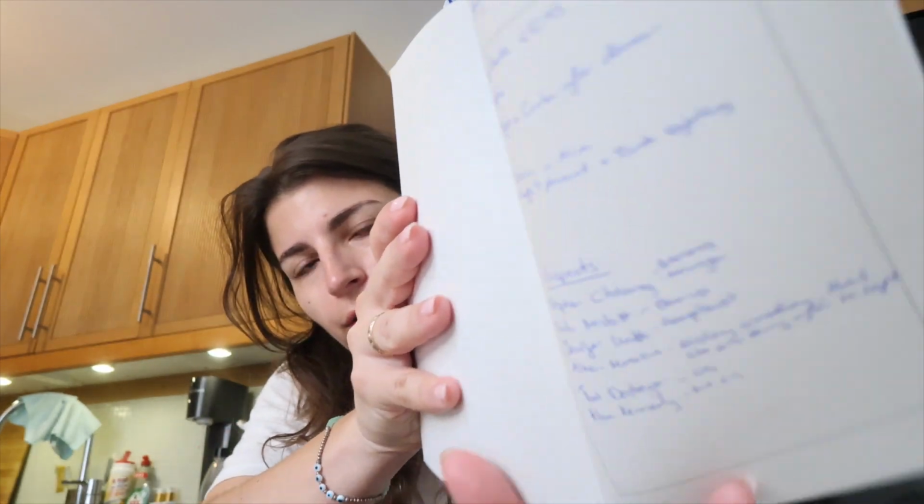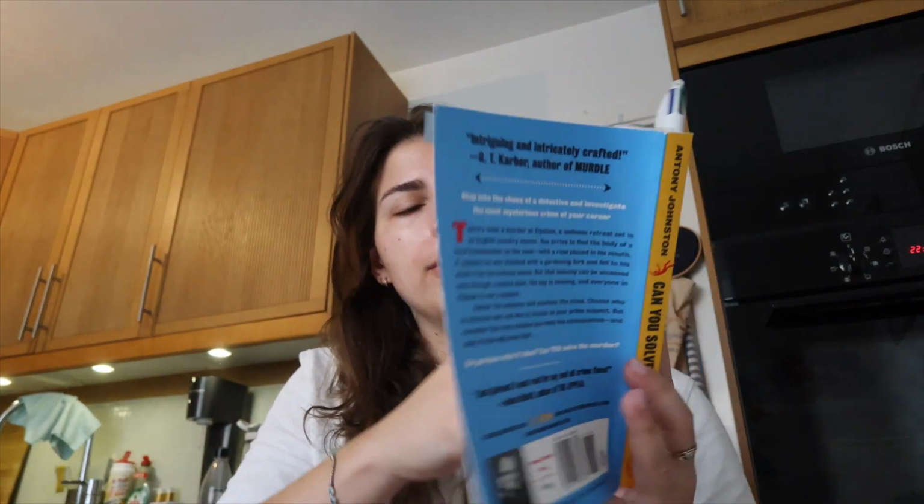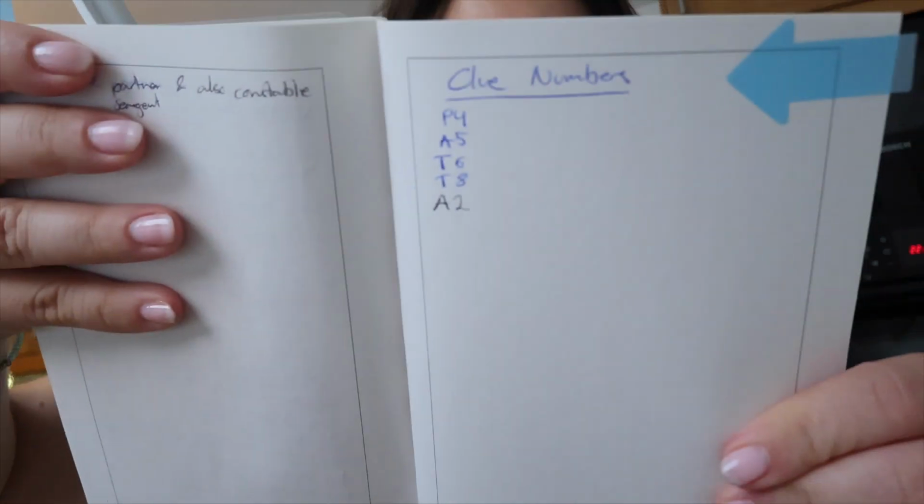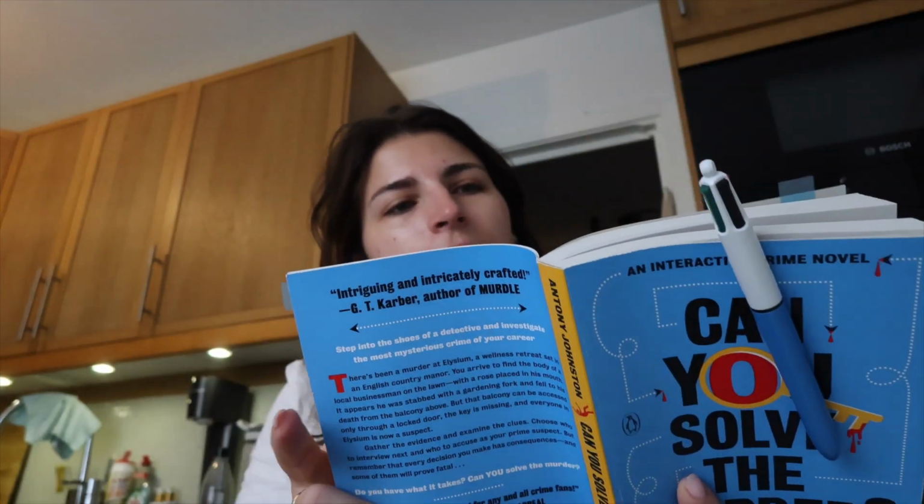We also know a bit more about the timeline, so I've written that down. We also got some more clue numbers, so that list is expanding. And I've also written down here that I think that the sergeant, our detective partner, and also the police constable are acting sus. Like they're acting really sus. So I'm keeping my eye on those.